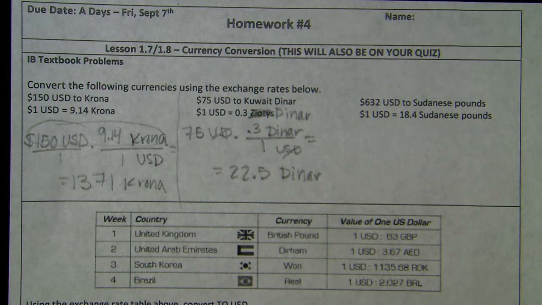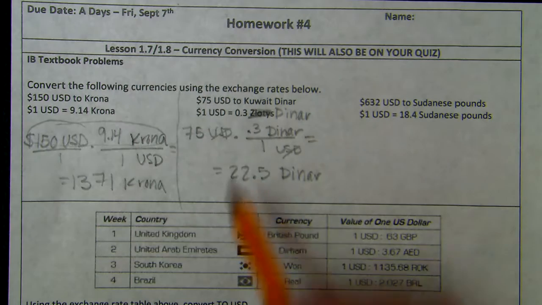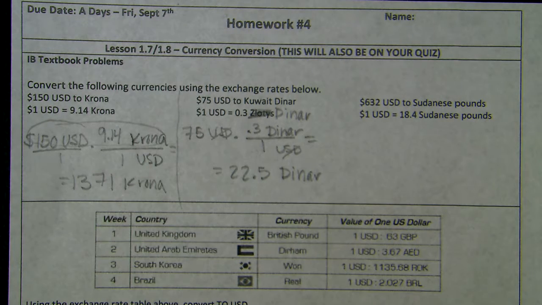So thinking about this, if 1 US dollar equals 0.3 dinar, which of the two currencies is stronger? If 1 US dollar is only equal to 0.3 dinar, we know that the dinar is actually stronger, because fewer physical dinars would equal 1 US dollar. So that's something interesting to think about too and to keep in mind.